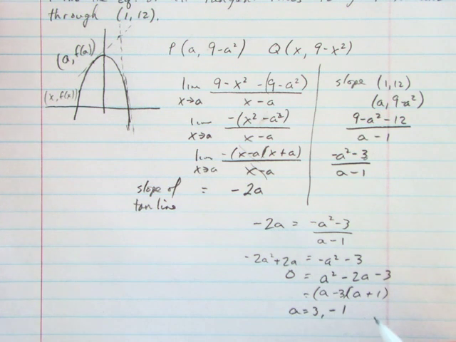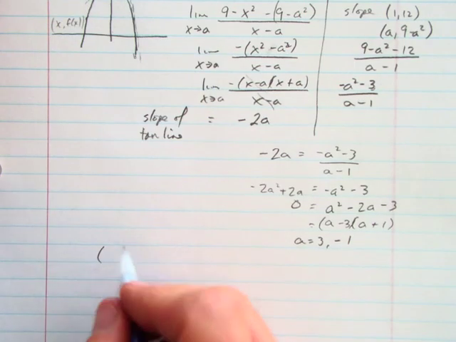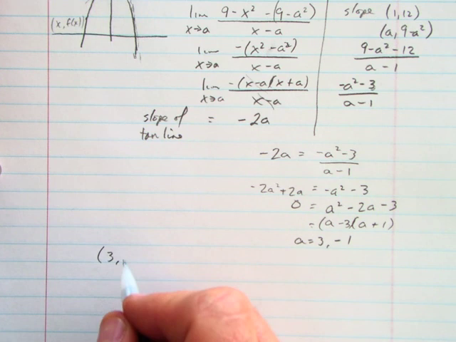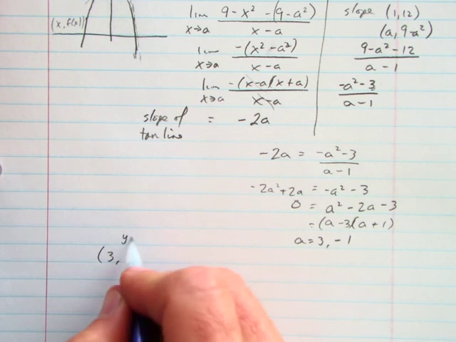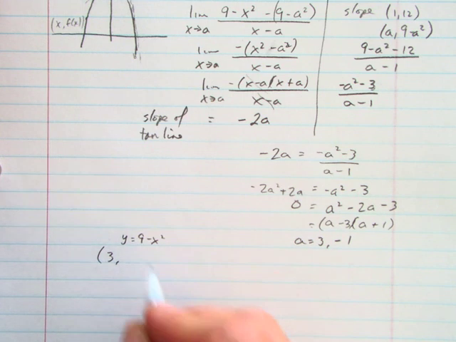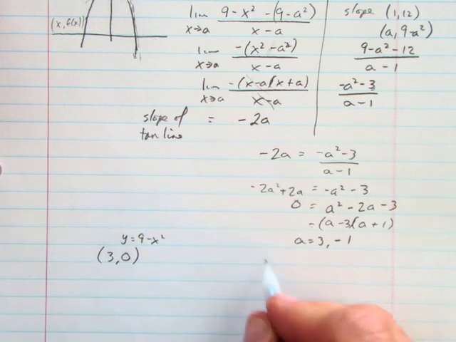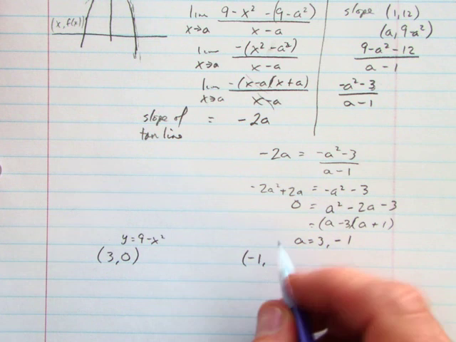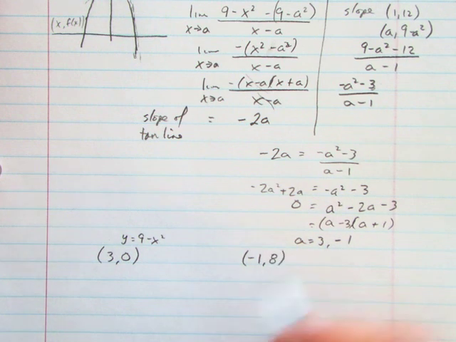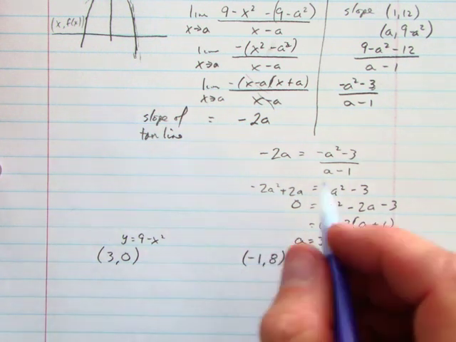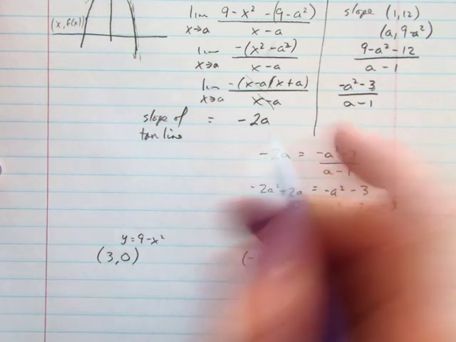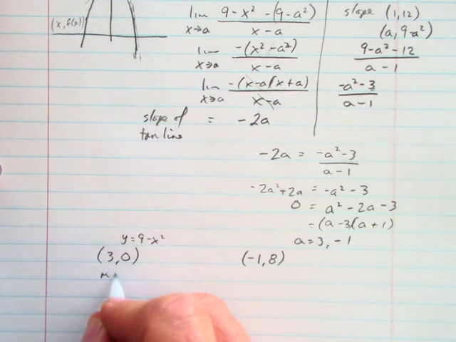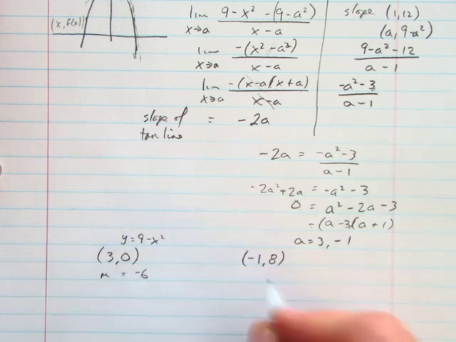Now what do we need to do? We need to find the equation of the tangent lines. If a is 3, we plug it into our equation y equals 9 minus x squared, so 9 minus 9 would be 0. If a is negative 1, then 9 minus 1 would be 8. We know that the slope is negative 2a, so the slope at 3 will be negative 6, and our slope at negative 1 will be positive 2.